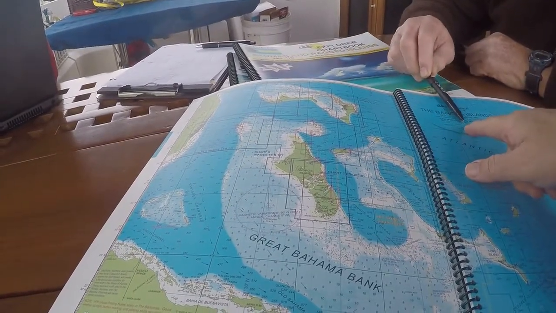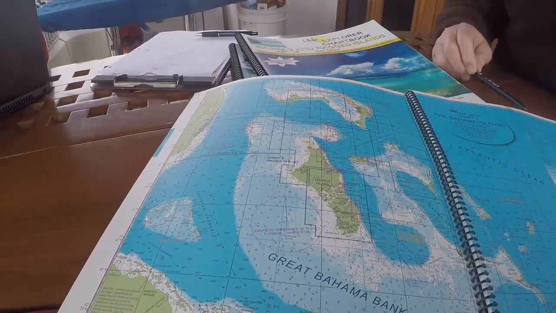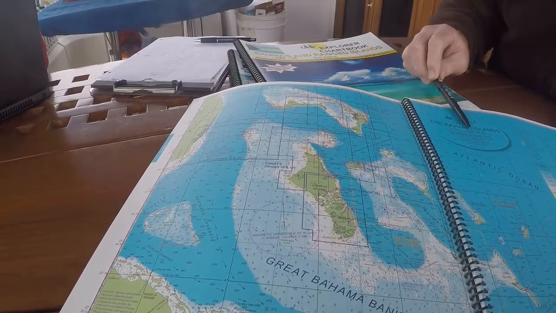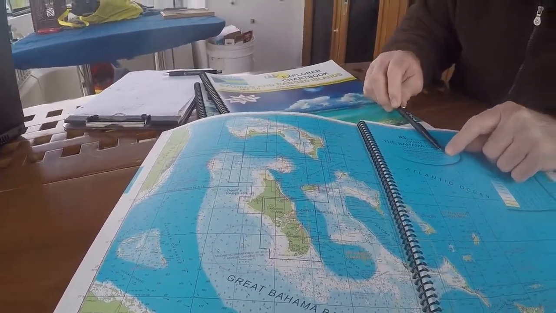Meters. Heights in meters. You would think depths. What's the depths? Soundings and meters. Oh, right there. Yeah, I'm reading upside down. So I can. Yeah. Soundings and meters.